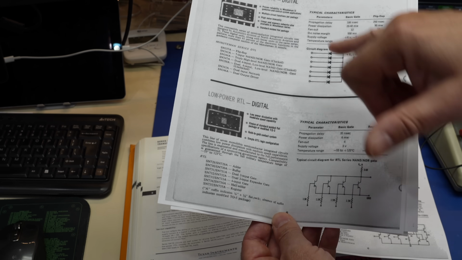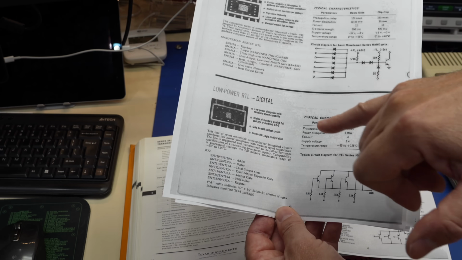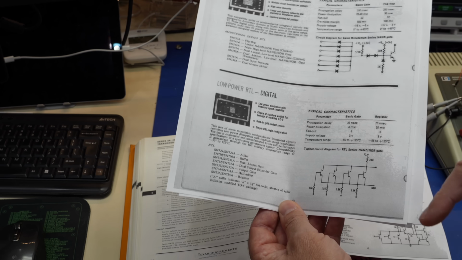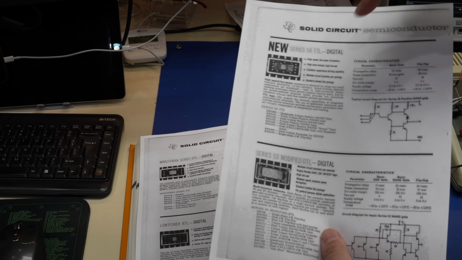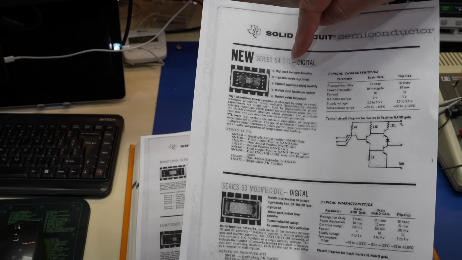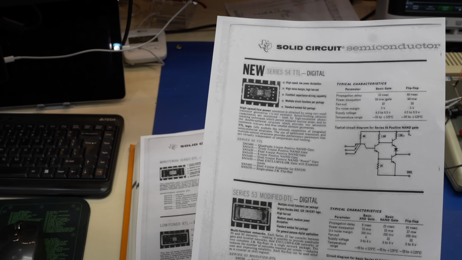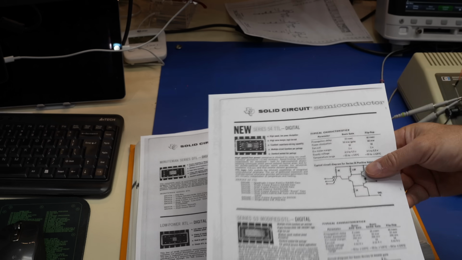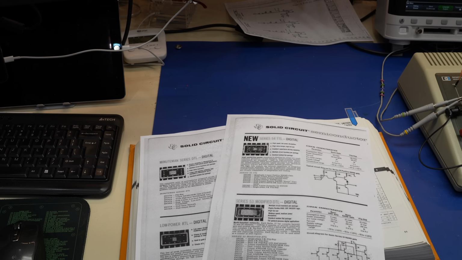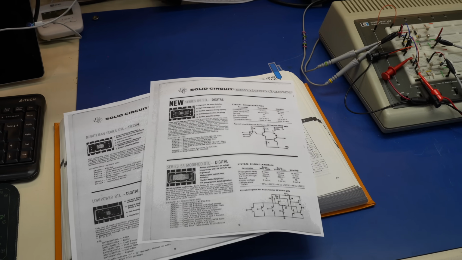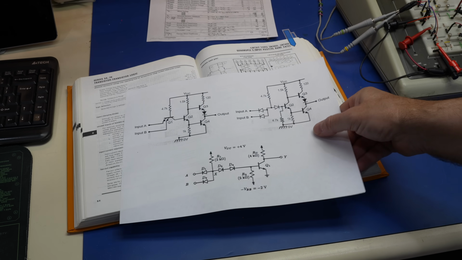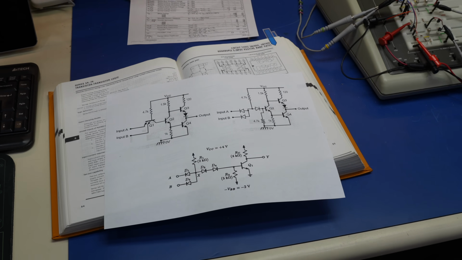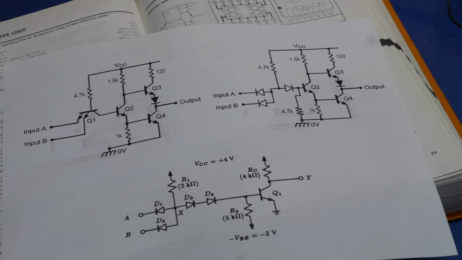So this is ordered for missiles. This is ordered by NASA for the Apollo guidance computer. And then this one is for some military purpose before the non-military 7400 series is announced. So the emergence of ICs is all linked to military developments. So in order to better understand the evolution from DTL to TTL, I've made those little schematics here.